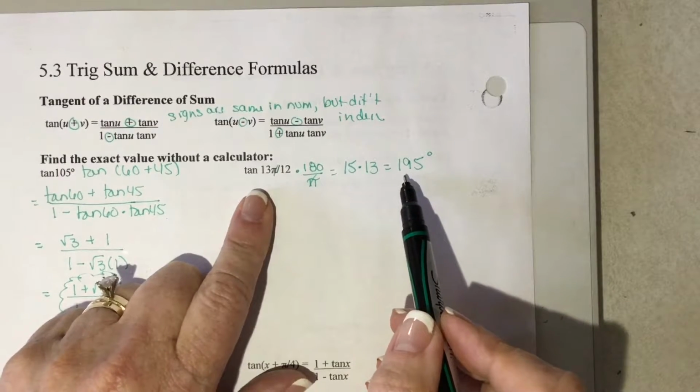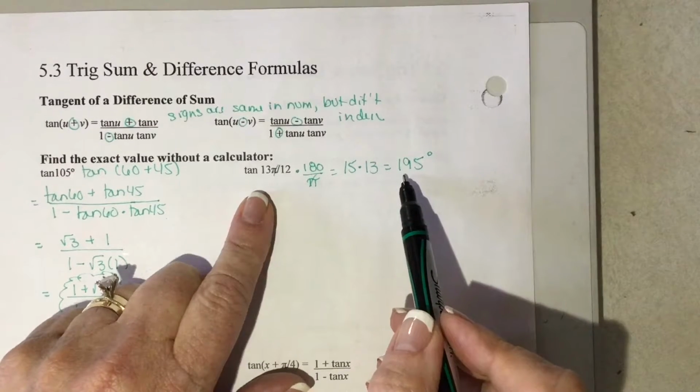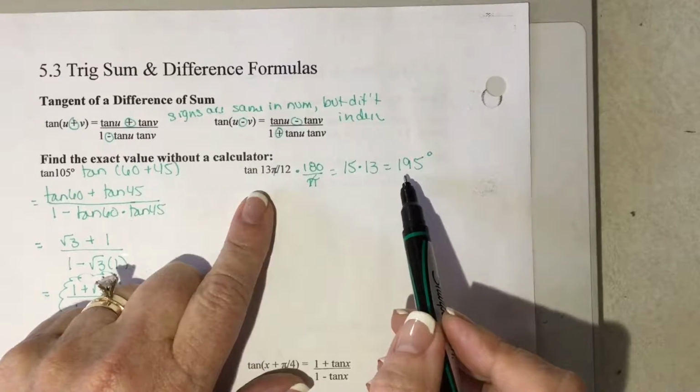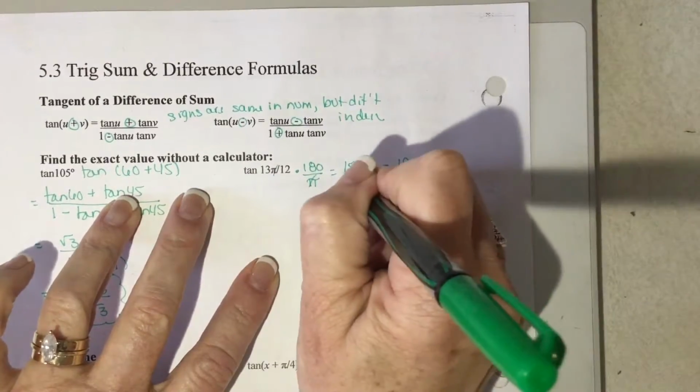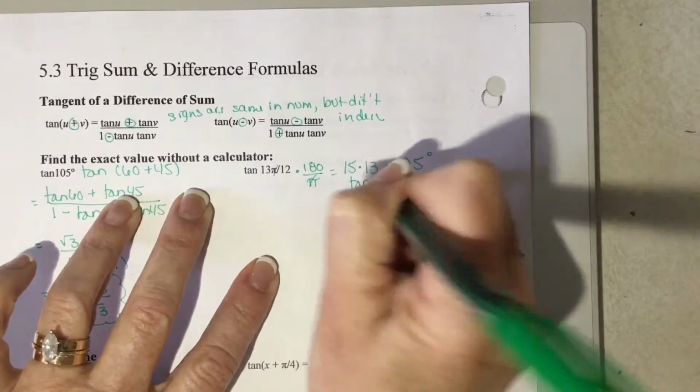So two angle measurements from our unit circle that add or subtract to be 195. Anybody?